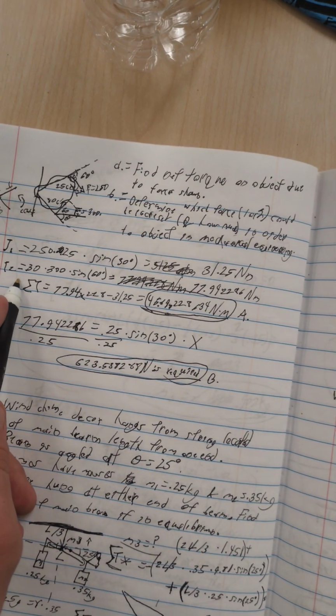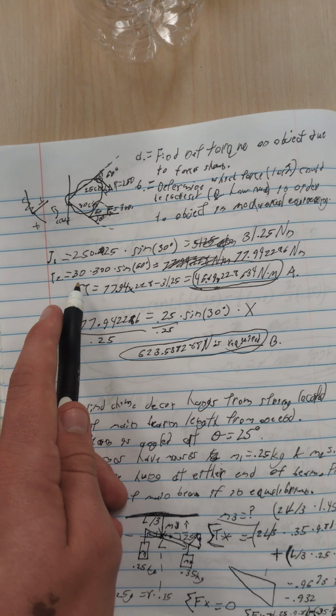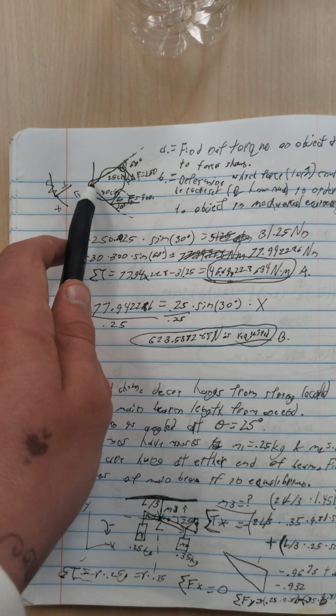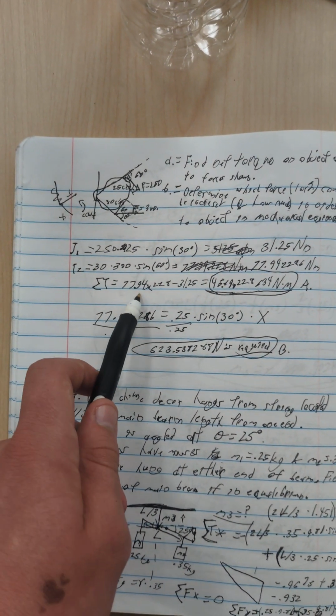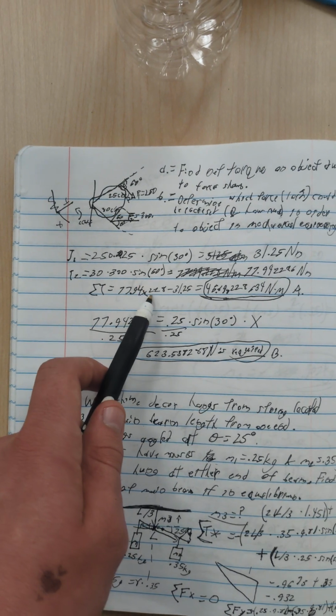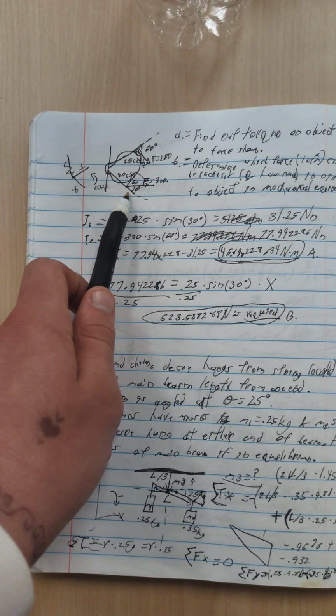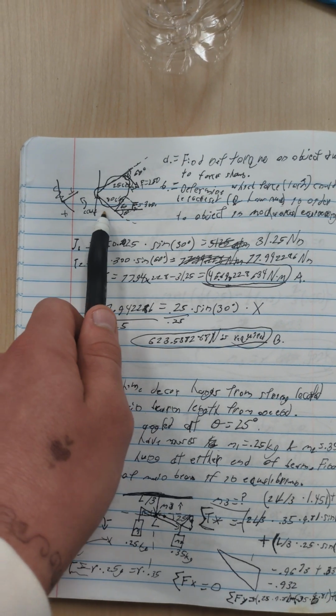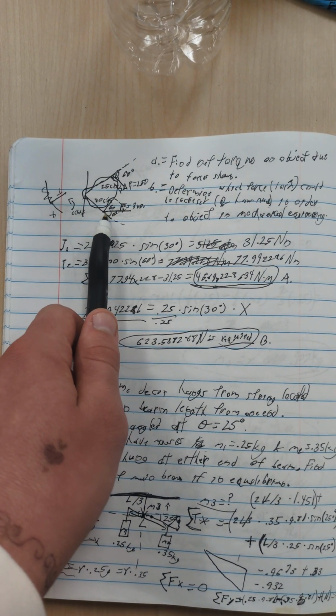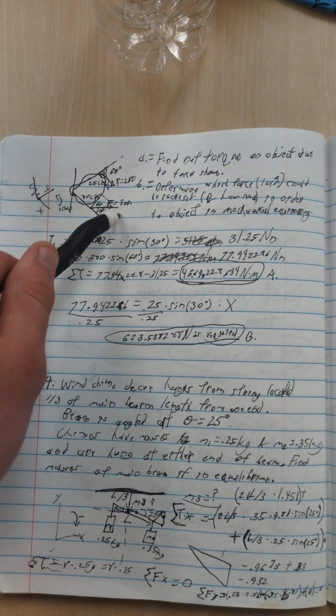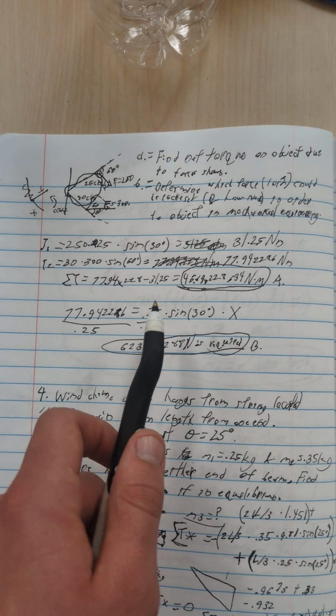I did the same with the second torque, which is the lever arm 30 times 300, the force, times sine of 60, as it is actually just 60 degrees going that way. It's being applied at an angle of 60 degrees from where it would circle from.